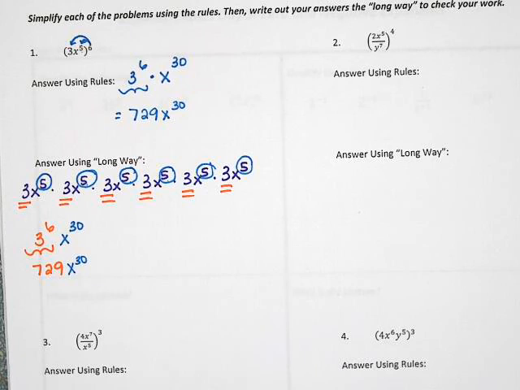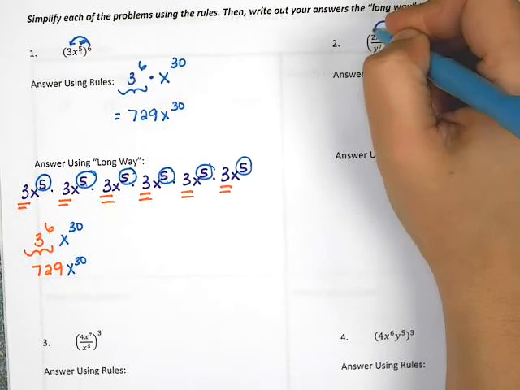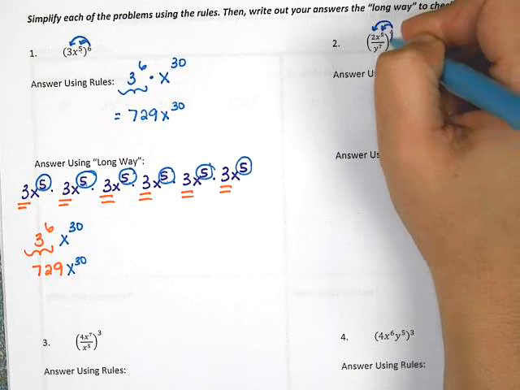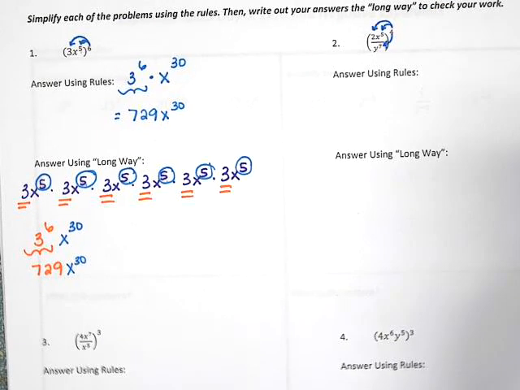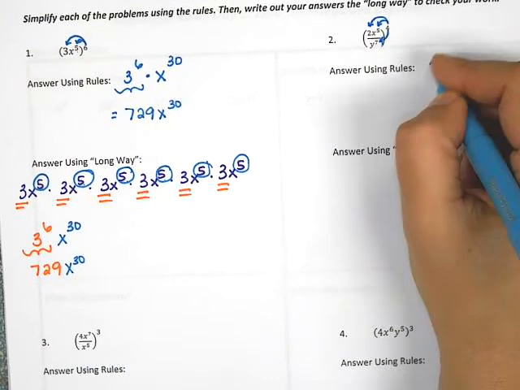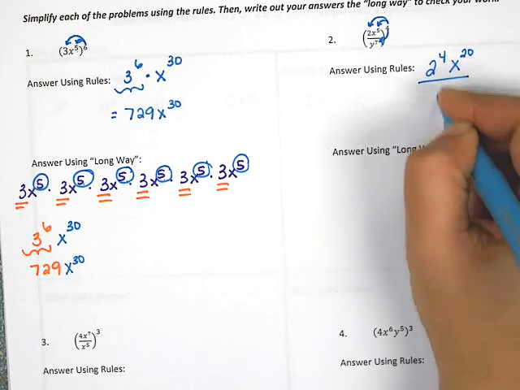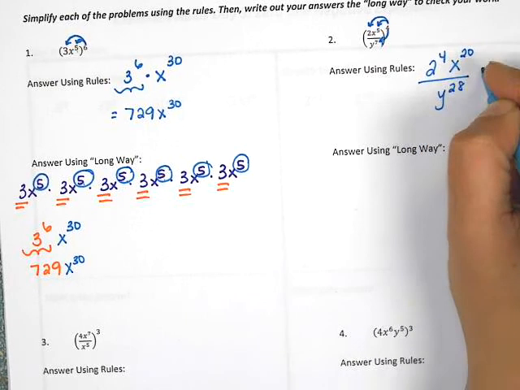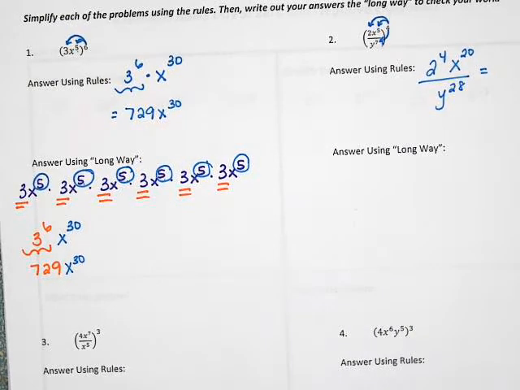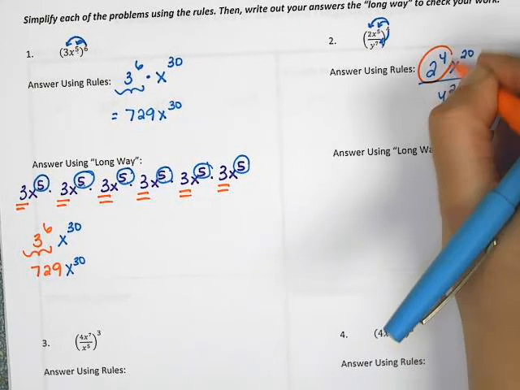Let's take a look at problem 2. If we were to do this problem using rules, we would just distribute the power of 4 to all of the other powers, including to the 2. So I would have 2 to the 4th, x to the 20th, divided by y to the 28th. And then I would be able to say, well, I happen to know that 2 to the 4th is 16.